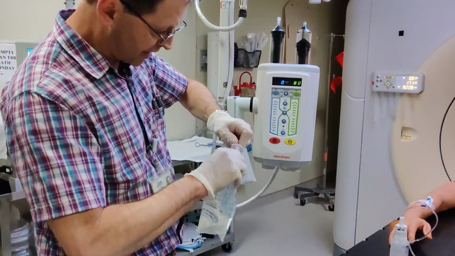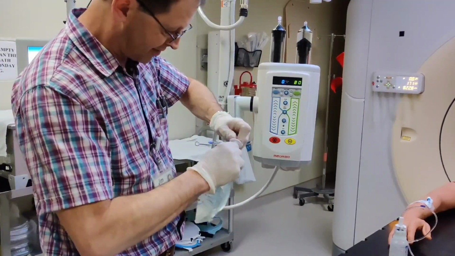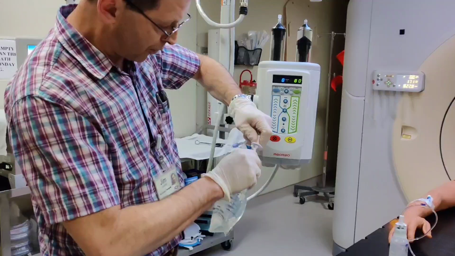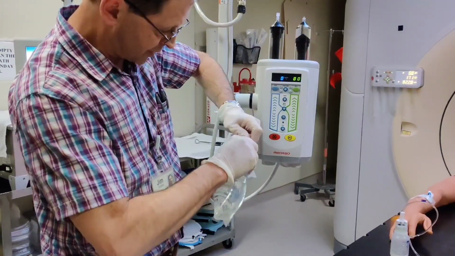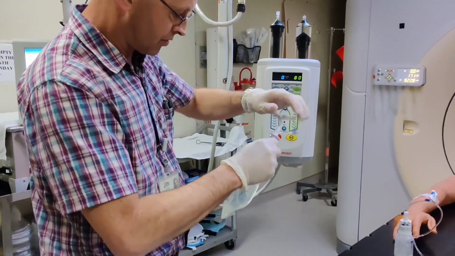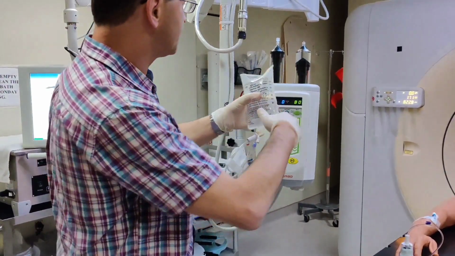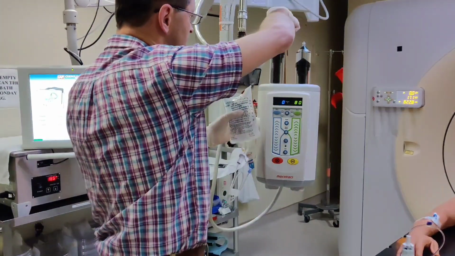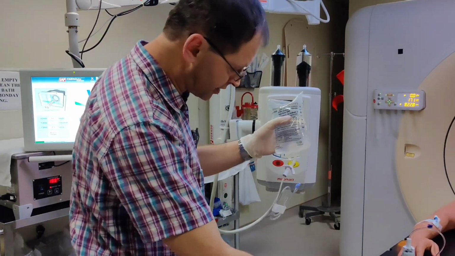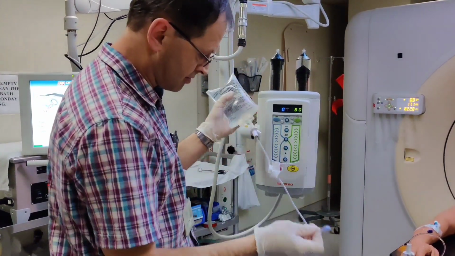And be careful here, you can actually impale yourself. I want that to go in all the way, right as far as it'll go. So I'm now good to go at that end. So like with the contrast, I'll take that off again, being careful not to contaminate anything.